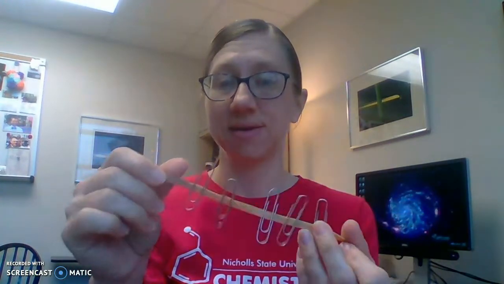The rubber band is going to represent space and time. Right? We are talking about how the universe expands. We already know that gravity can cause space and time to bend, right? But now we're talking about the expansion of the universe. So that's our space-time. The paper clips are galaxies. Galaxies in space-time.